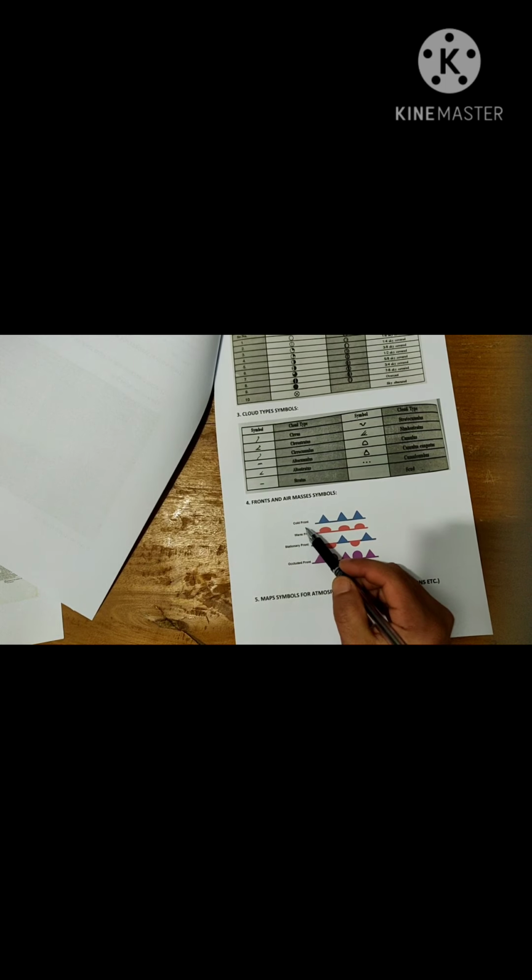By the way, what are air masses and fronts? An air mass is an atmospheric body which has homogeneous temperature and pressure. It's an air body which has homogeneous pressure and temperature. Now these fronts are the boundary between two air masses.